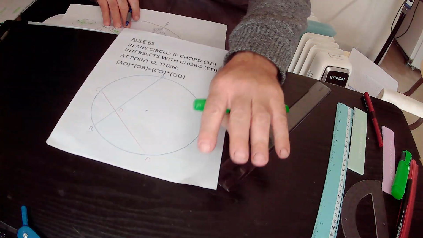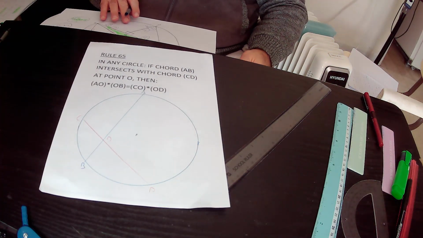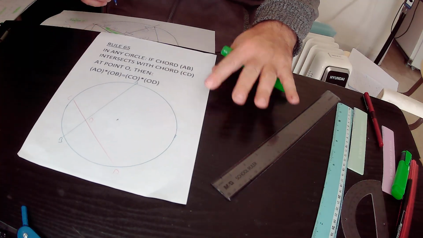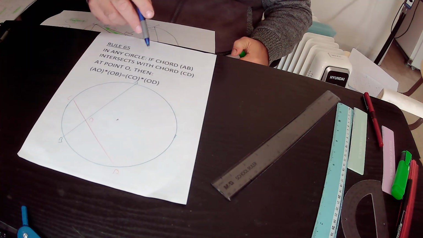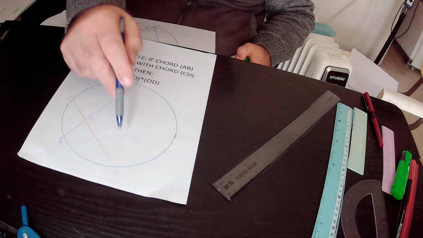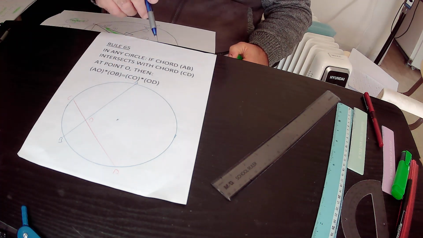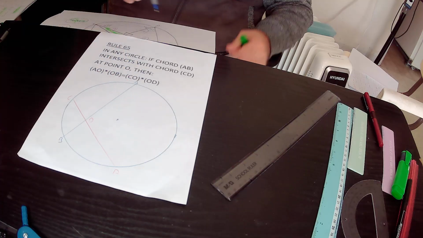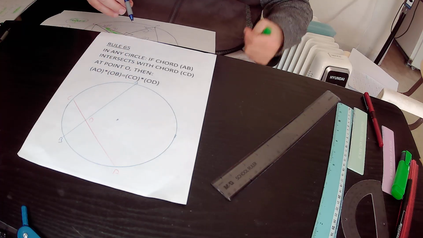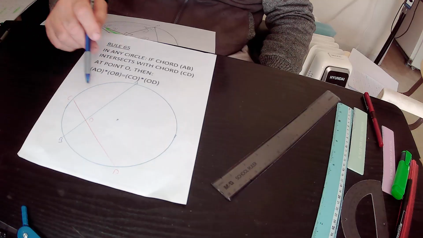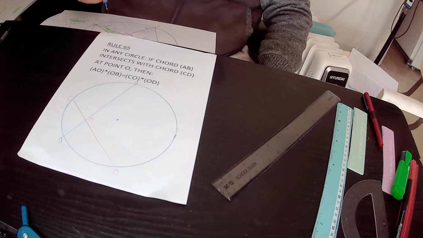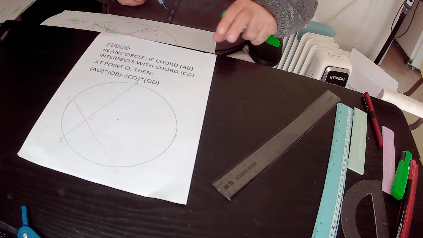According to rule 65, first of all, rule 65 is true in any circle. This is a circle that could be any circle. So in any circle, if chord AB intersects with chord CD at point O, the intersection point of chord AB with chord CD occurs at point O, then in this drawing the following equation is true: AO times OB equals CO times OD. So we can implement rule 65 in our drawing.